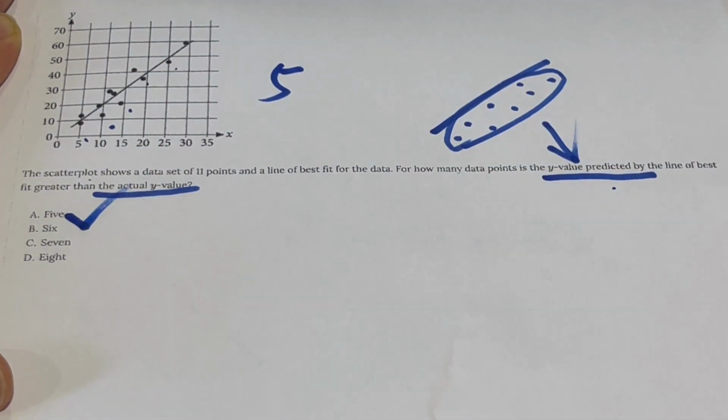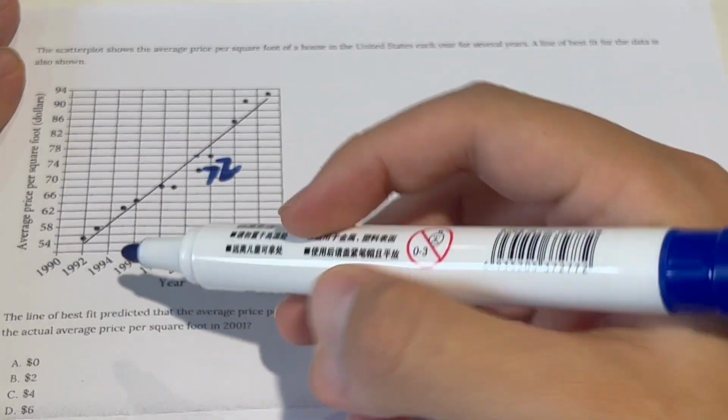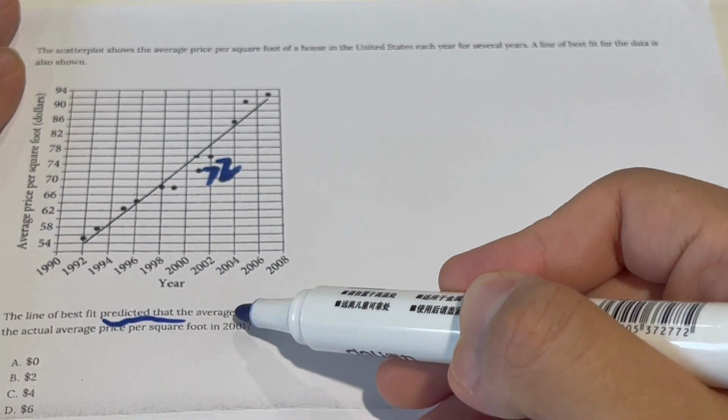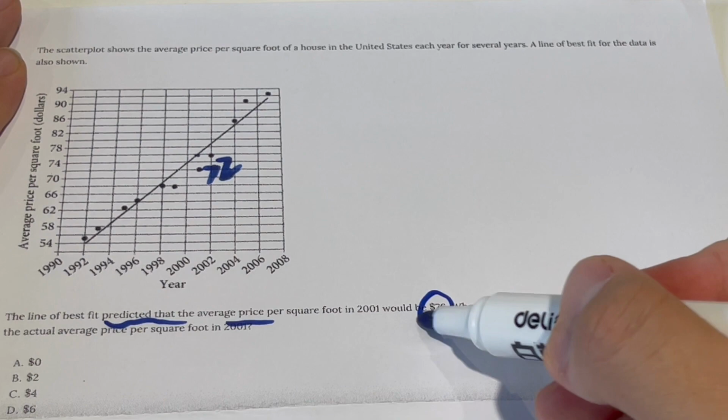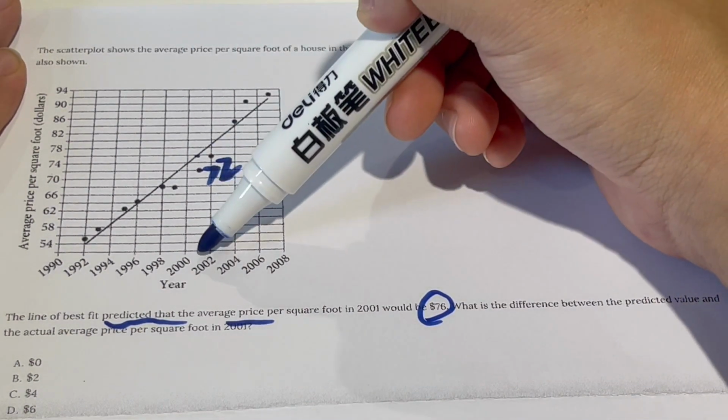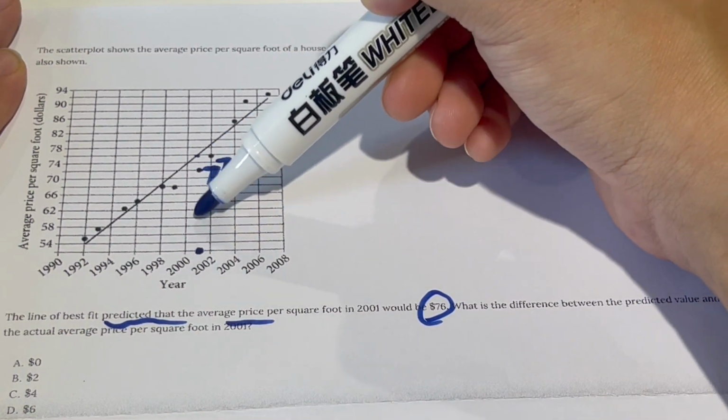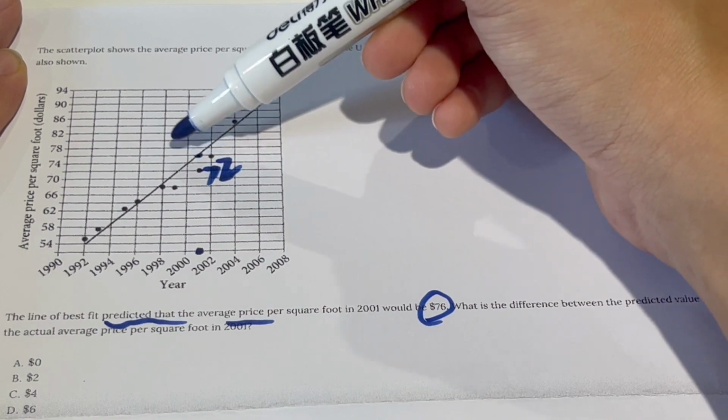In the third question, the best fitting line predicts the average price per square foot to be $76 in 2001. And the corresponding predicted point lies here.